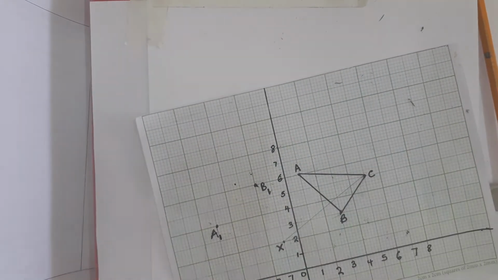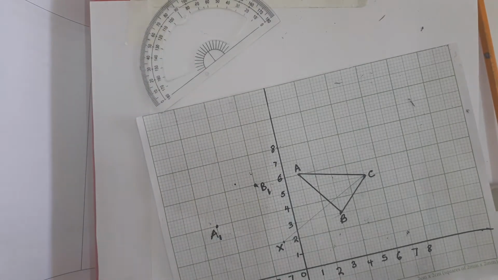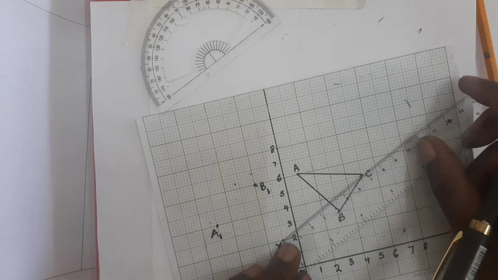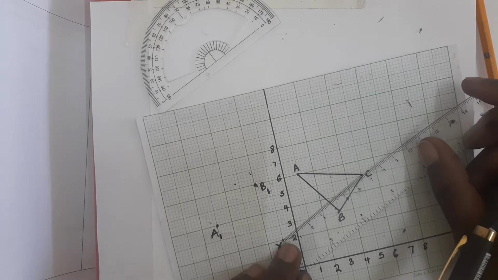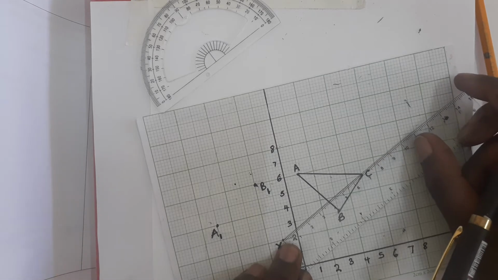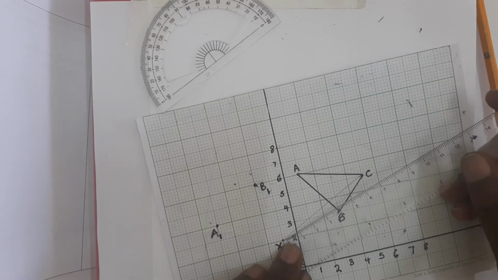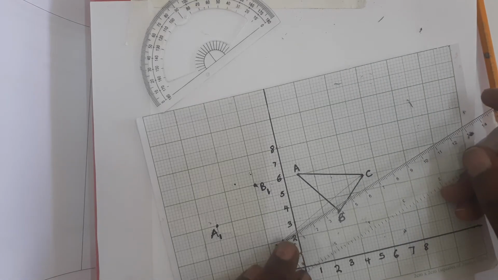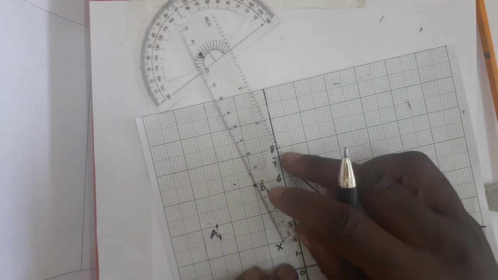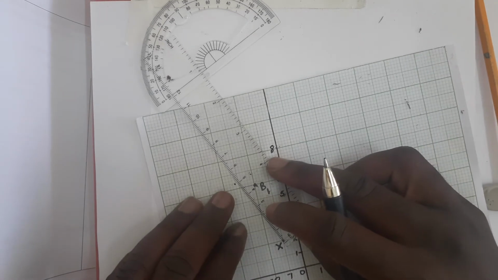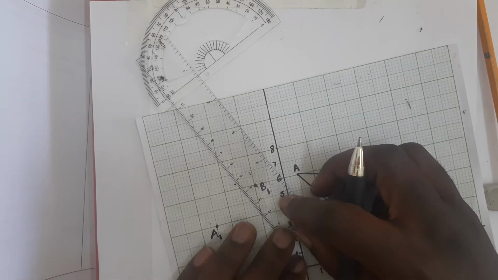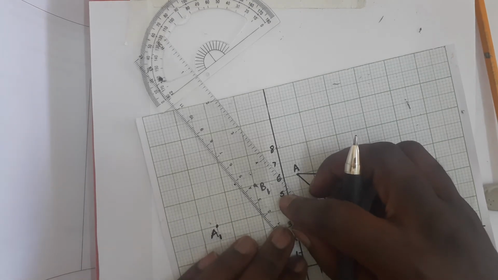Then from there, what is the next thing? We need to measure the distance now, the distance from X up to C. This is giving me 6.7. So I'll also come in this direction and try to find 6.7, passing through this point. Also come here and try to find 6.7.